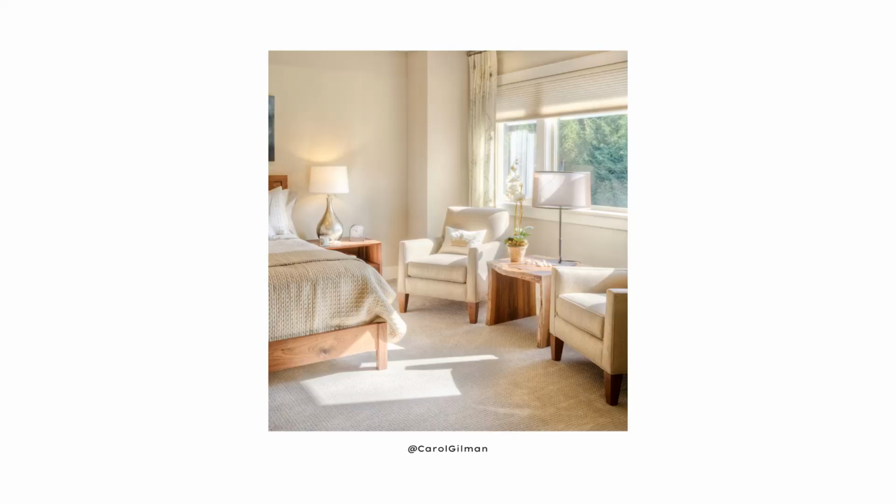So one way we use tan and beige in our homes is almost like a background layer. An example of that would be if we use a tan or beige carpet in our room. If you think about it, the flooring and the walls take up a lot of space. There's a lot of area taken up just by those areas.